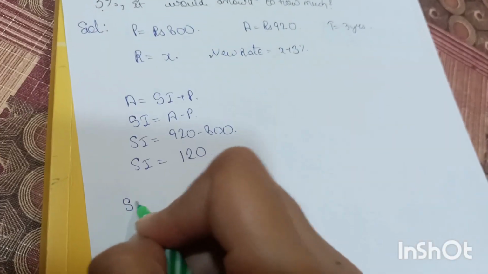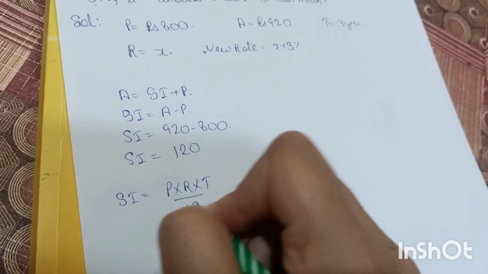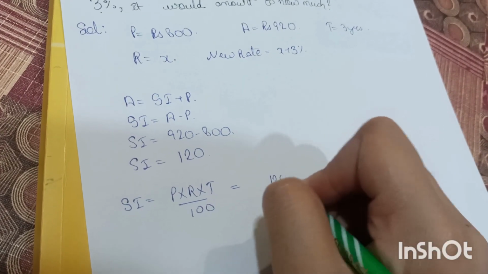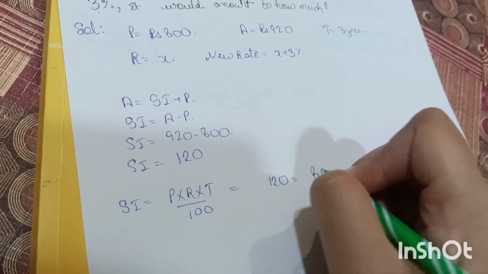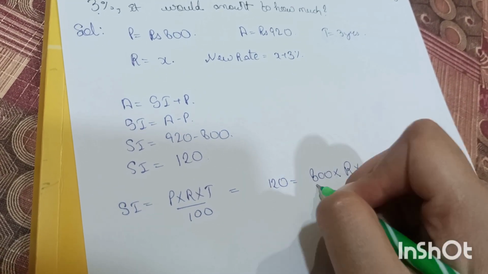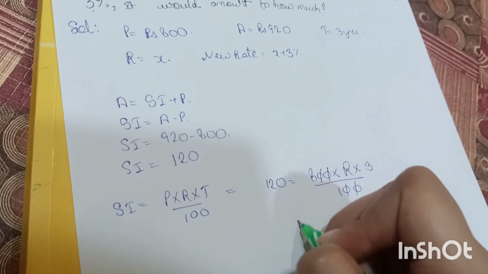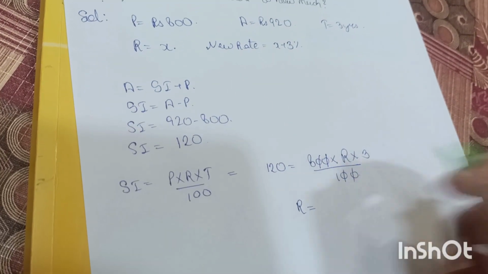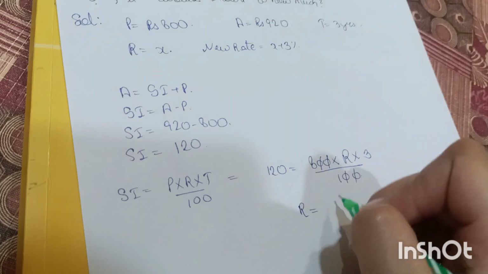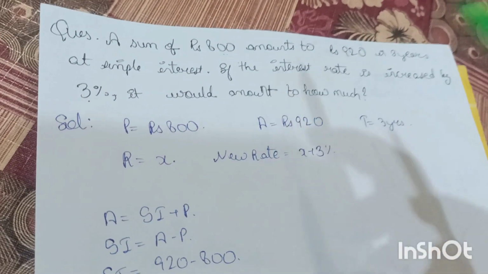So now let's find the value for rate. So you can find it. SI equals P into R into time upon 100. So 120 equals principal, which is given as 800, into R, which we have to find, time is given as 3 years, upon 100. So you will get R equals 5%. And we have to find the new amount.